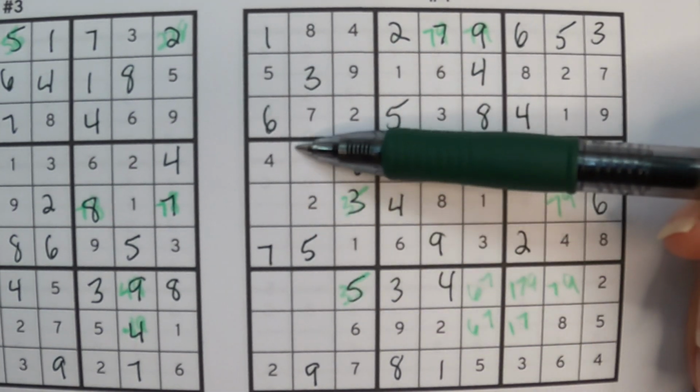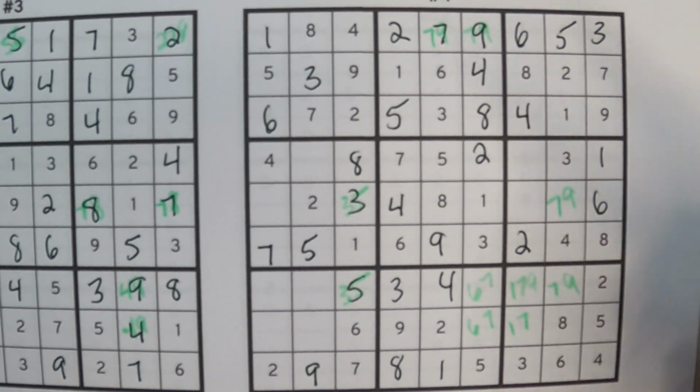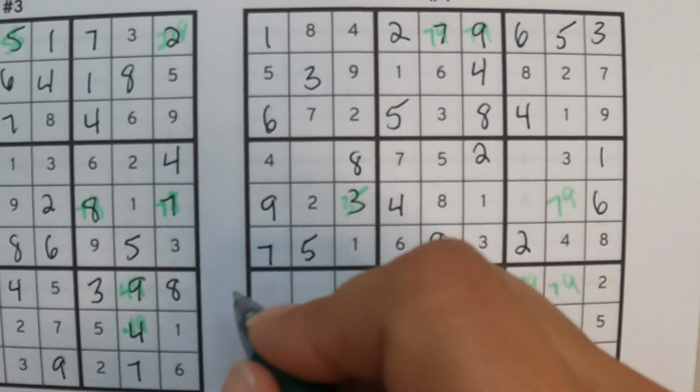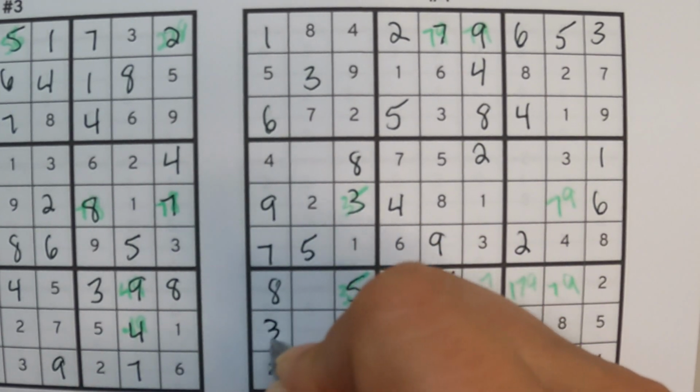For this column now, we're missing 3, 8, and 9. We've got 3 and 8 here, so this is our 9. 3 here, so 8, 3.